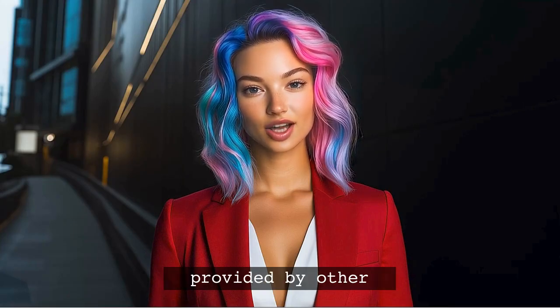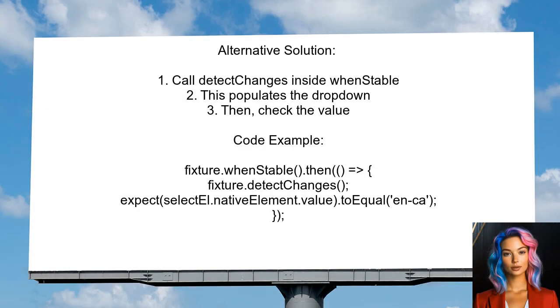Now, let's look at the answers provided by other users. An alternative approach suggested by a user is to call detectChanges inside the whenStable function. This ensures that the dropdown is populated correctly before checking its value.